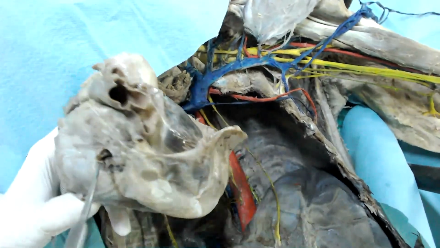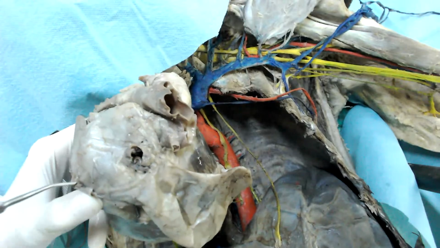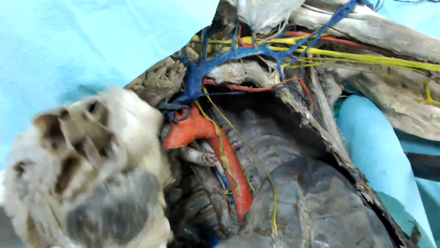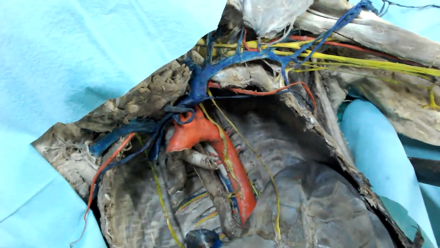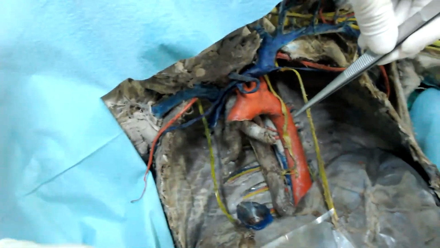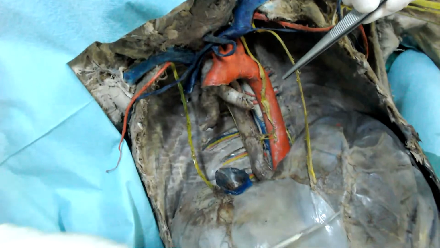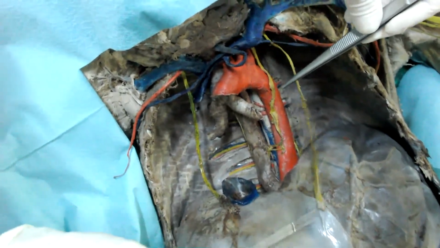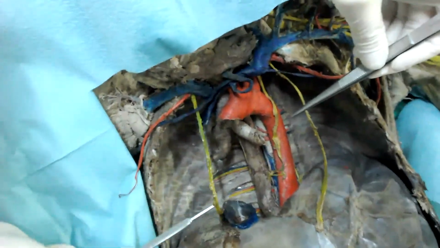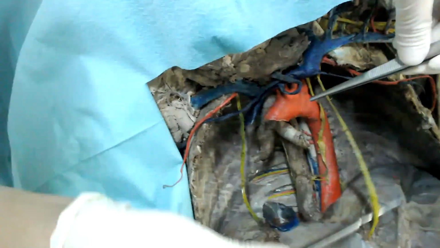This is one, two, then three, and here we go for the fourth. Attached to the heart, you saw the two phrenic nerves, which go all the way to the diaphragm in order to innervate it. These are also part of the middle mediastinum.